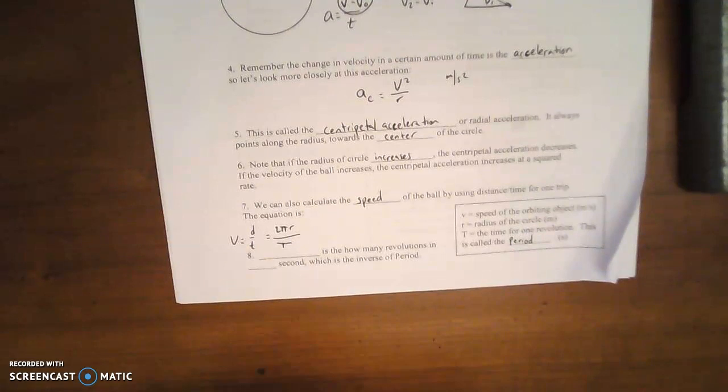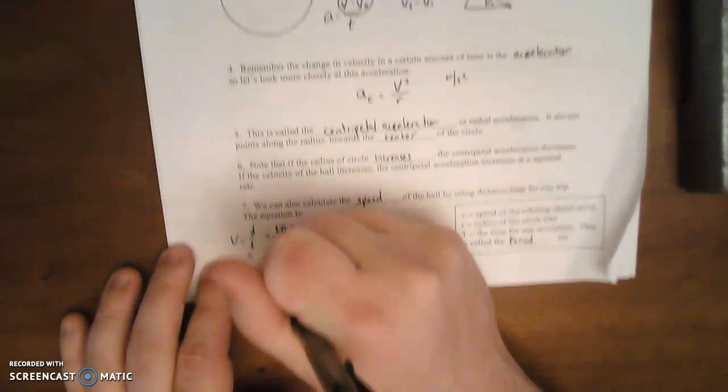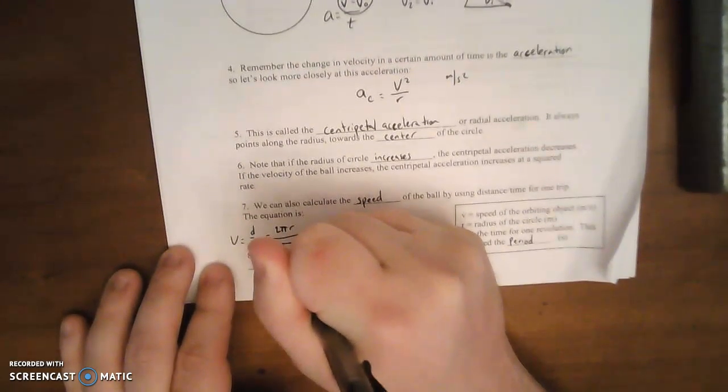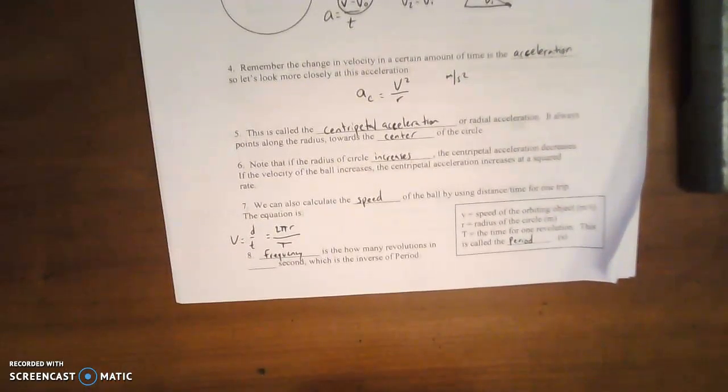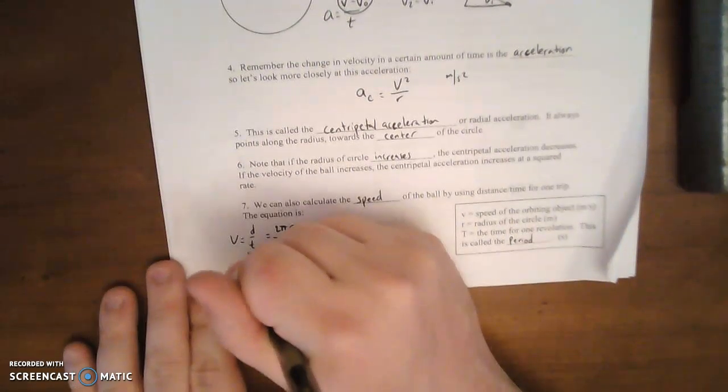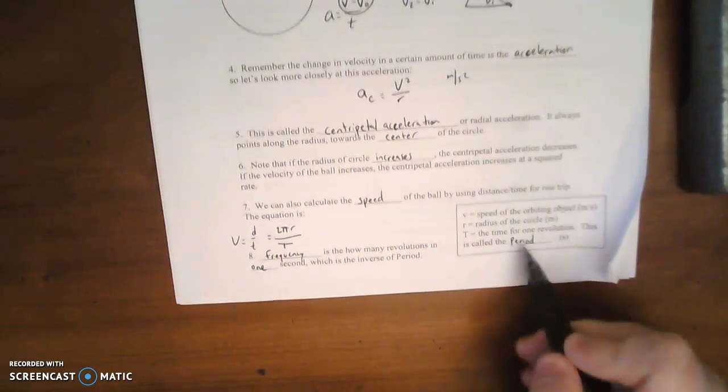And then the last thing here, we have frequency. Frequency is how many revolutions happen in 1 second. And if we take the inverse of the period, that will tell us the frequency.